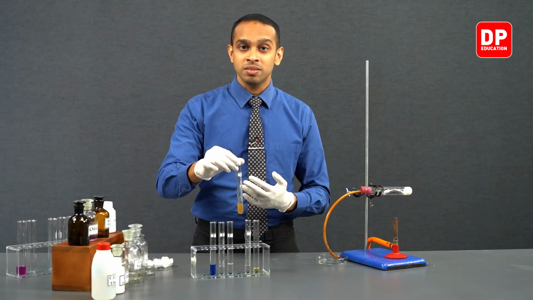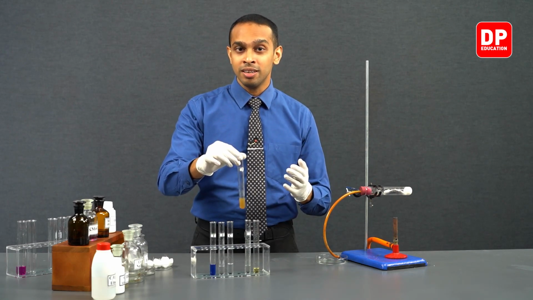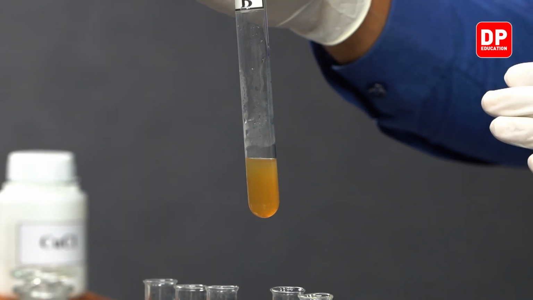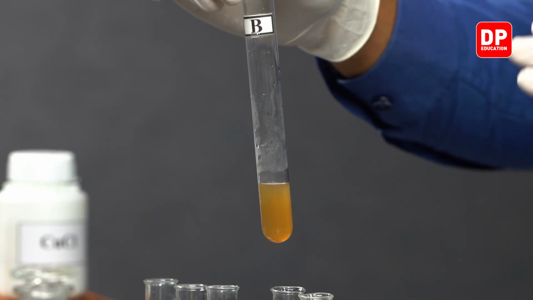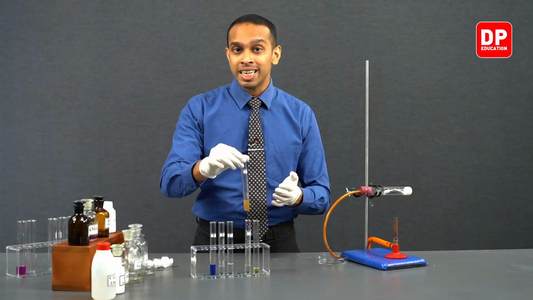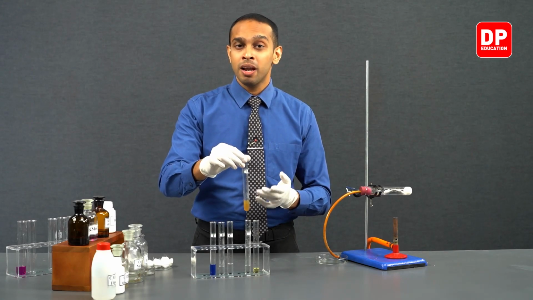As the ethene gas got oxidized, the potassium permanganate got reduced. Starting from permanganate ions that are purple in color, we observe the color of this test tube changing from purple to green first. That is due to the formation of manganate ions, MnO4 2-, which are green in color.